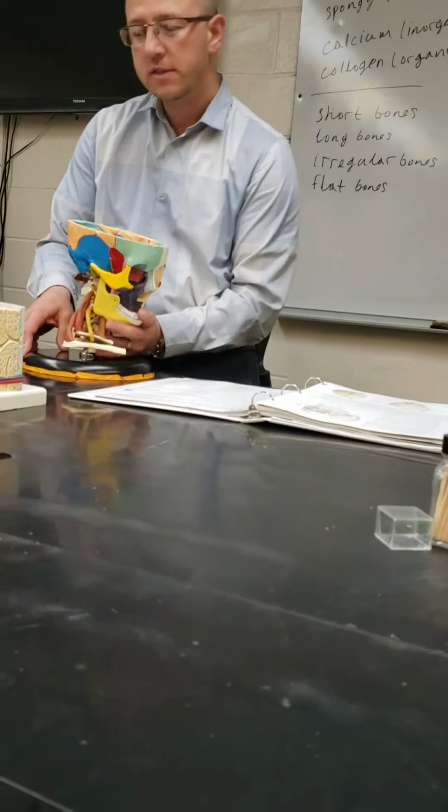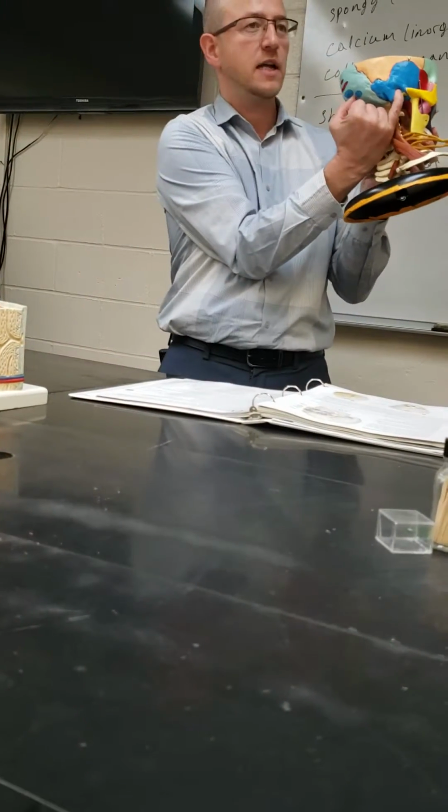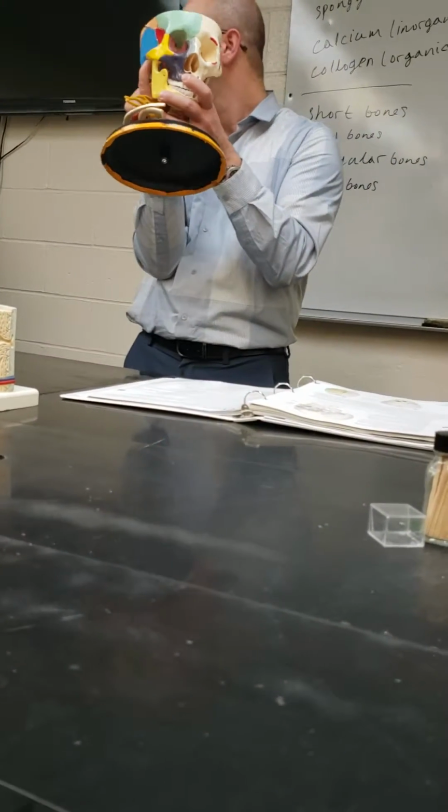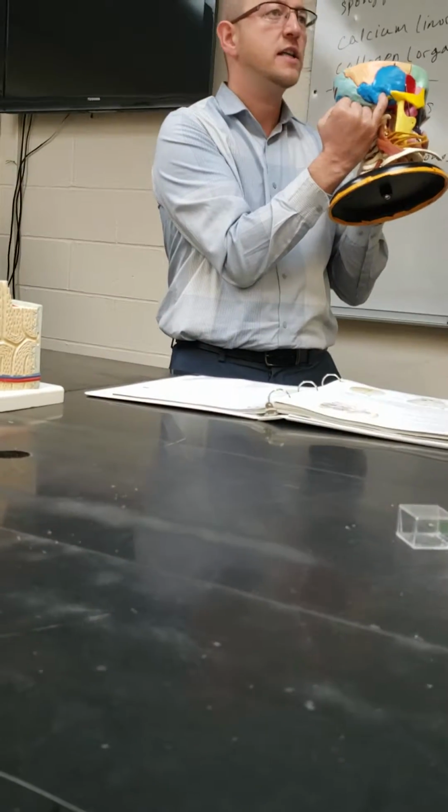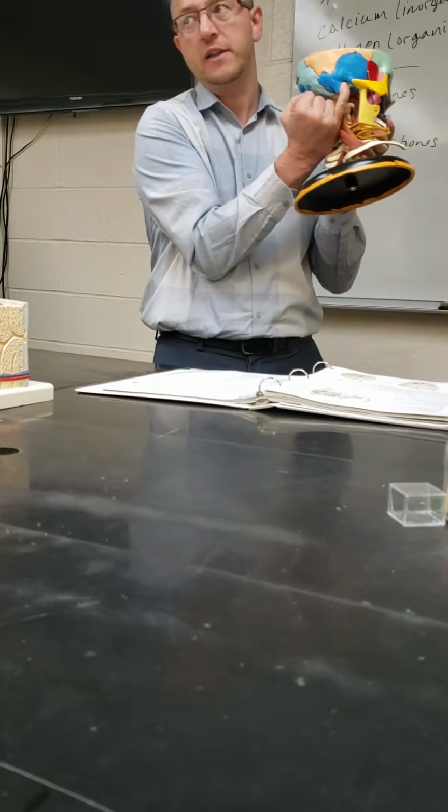External acoustic meatus. Here we go. That's where I mistakenly placed my finger before. So this is the external ear. That's where the auditory canal enters the skull.